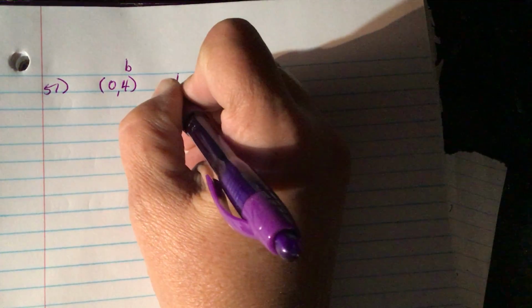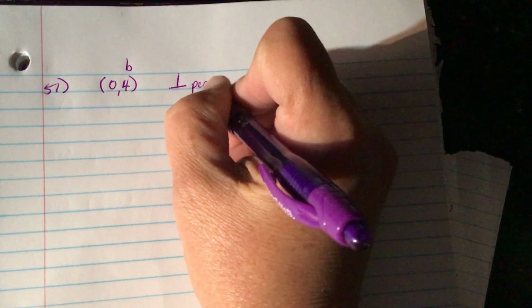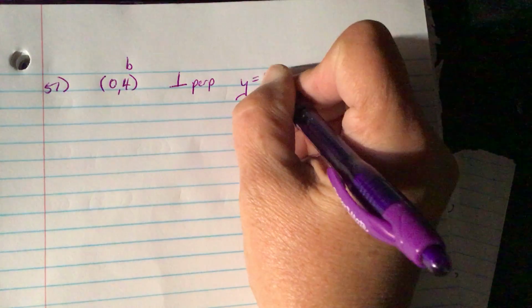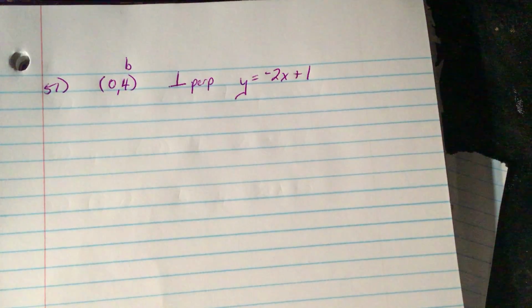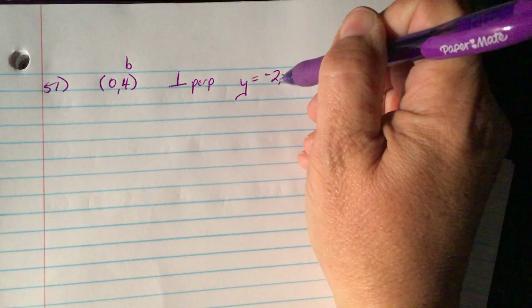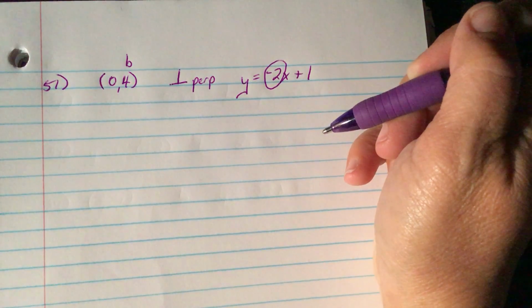On 51, you're given the y-intercept. Remember, what is the y-intercept? The y-intercept is b. So whenever they give you the y-intercept, they've given you half your work. And the whole key, we want something perpendicular to this line. Well, the only thing I care about out of that line is the slope. That's it.